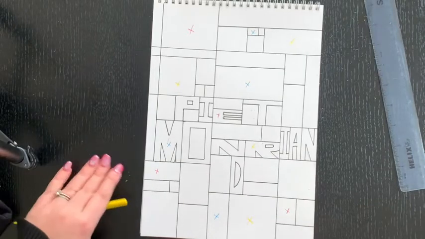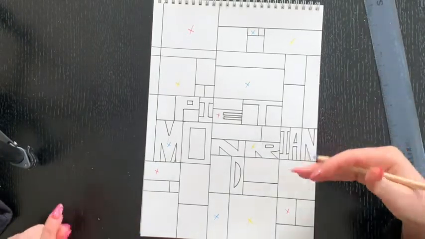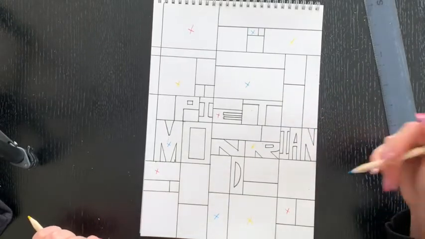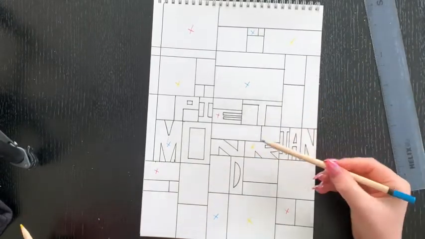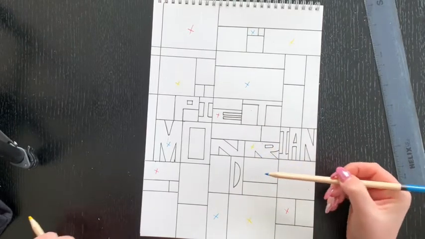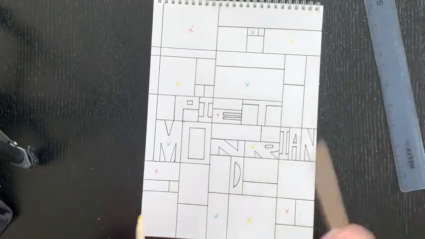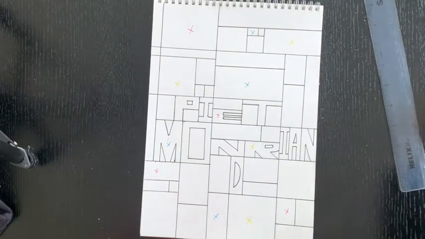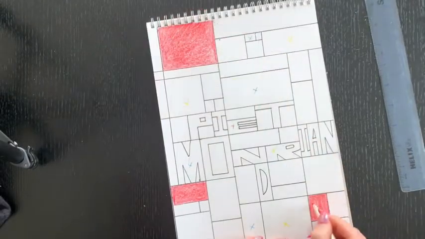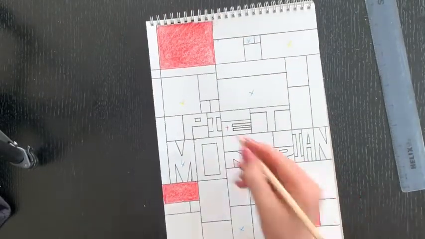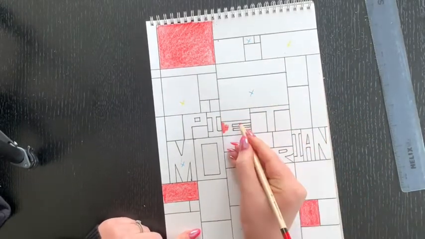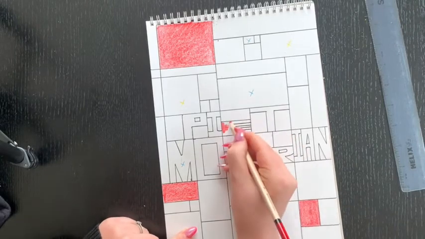Now I'll probably go back in and add colour to more of these boxes, but I want to get these ones coloured in first. Now the ones where I'm colouring in my letters, I'm actually going to colour in my letter and leave the background of that box plain, and you'll see what I mean by that in a minute. So I'm going to start with my red and colour them in. Okay, and for my letter, I'm going to colour in my E, but I'm going to leave the outside of the letter white.